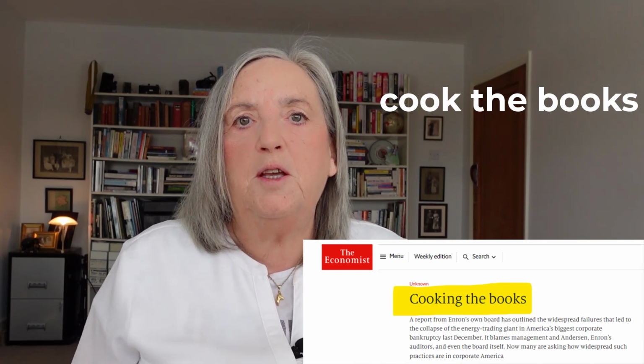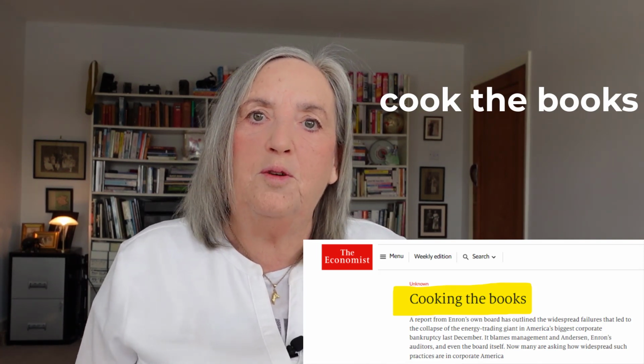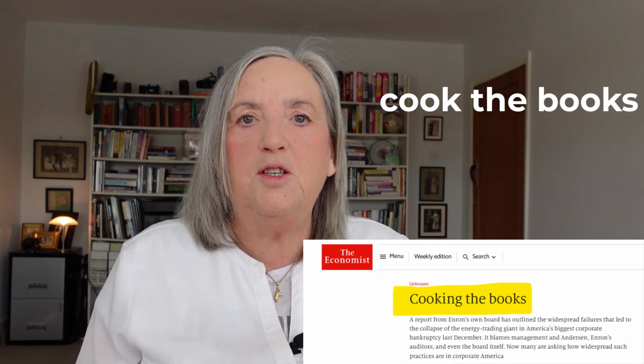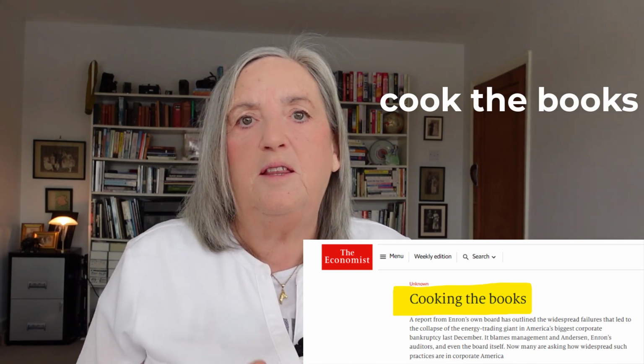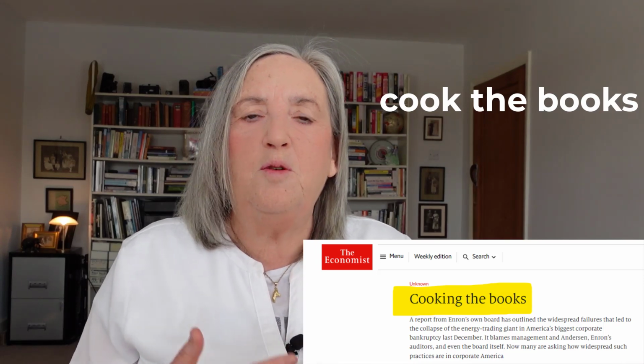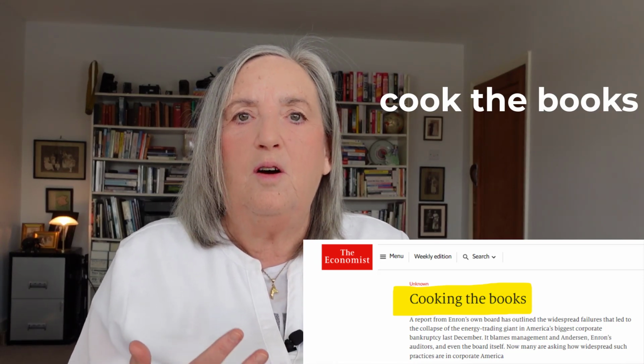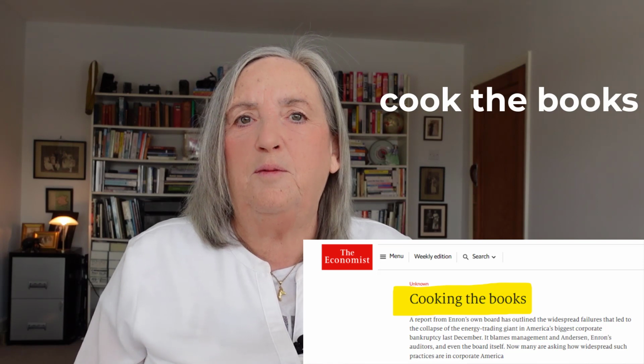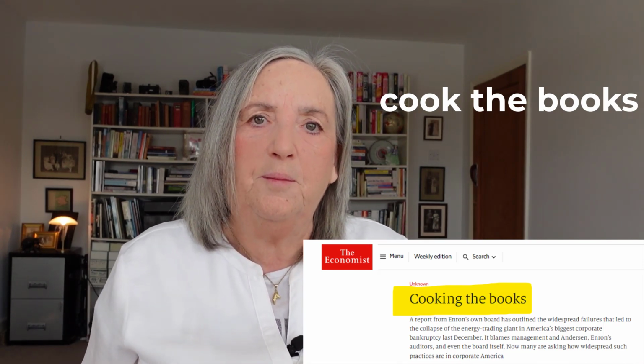Now, another phrase we can use here is cook the books. Now, cook the books is more negative. Cook the books is using the numbers and the figures to show that the performance or that something was much better than it actually is or it was. And this is to do with manipulating the numbers and the figures, maybe doing something very dishonest or very illegal.